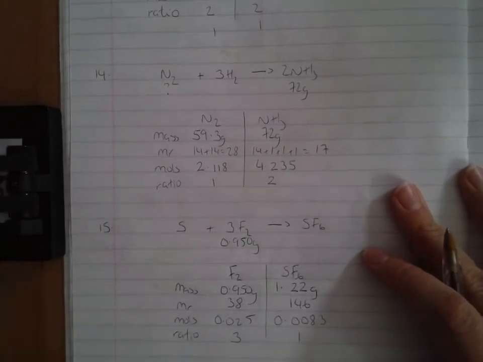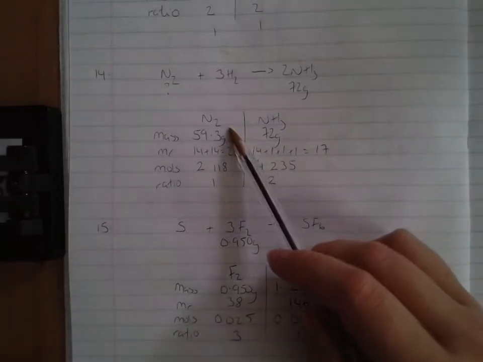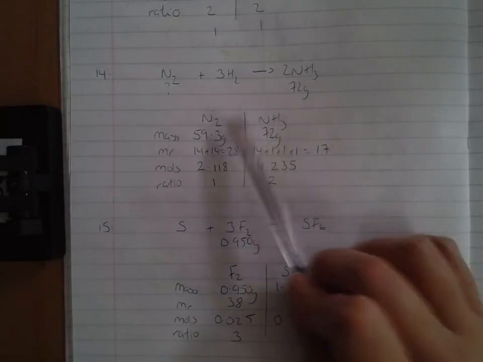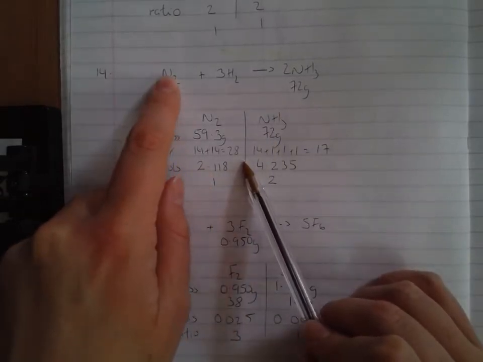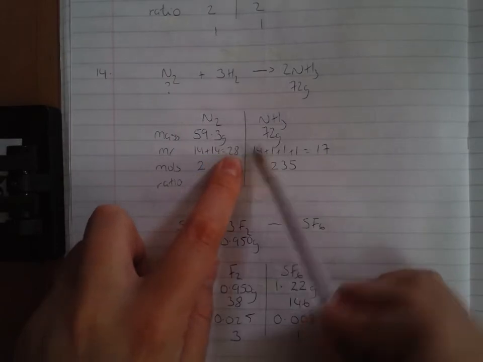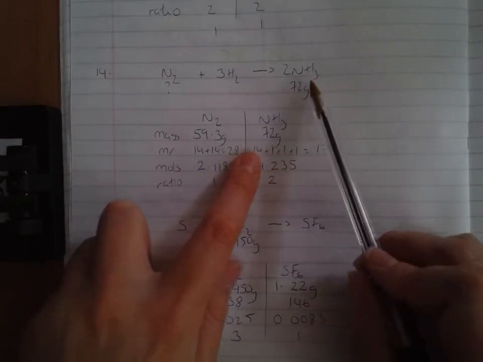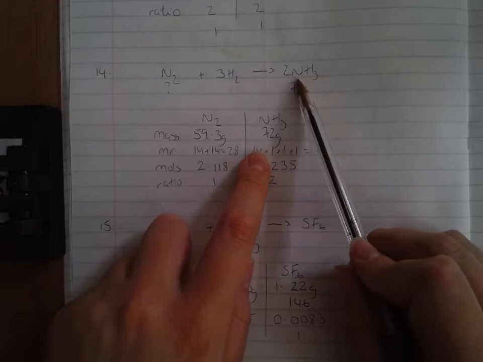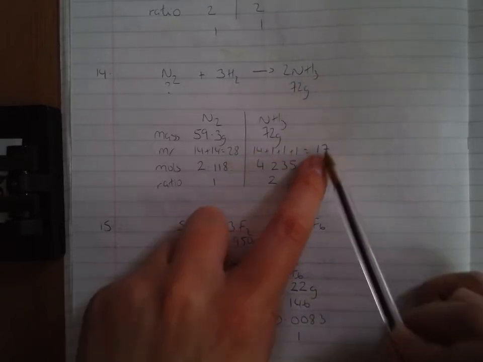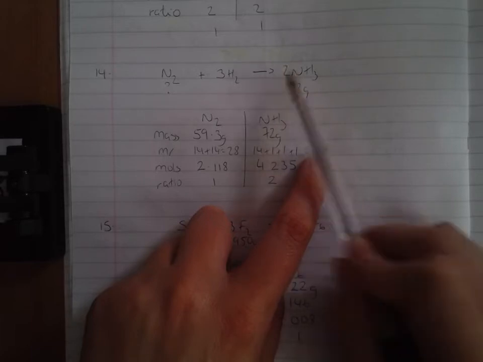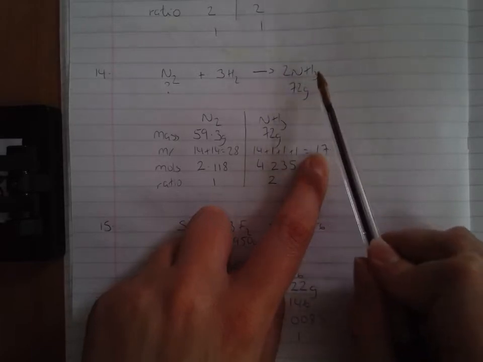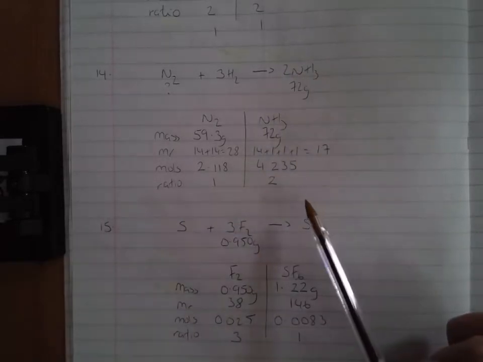In 14, I am asked about N2. I'm given information about NH3, so they both go in my table. Formula mass, again, I'm using that small number, so 2 nitrogens means 2 times 14 is 28. And for the NH3, I'm using the small number, so I've got 1 nitrogen and 3 hydrogens, which gives me a formula mass of 17. I'm not using that large number, I'm not multiplying by 2, but I am using that small number 3. I've got 3 hydrogens and 1 nitrogen.